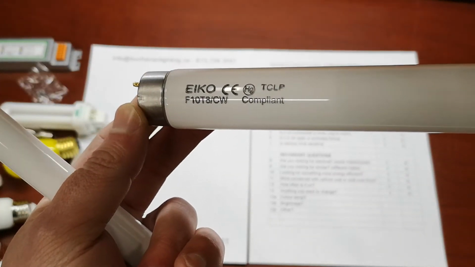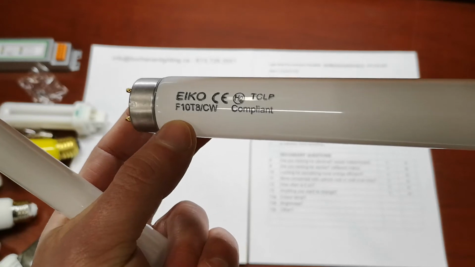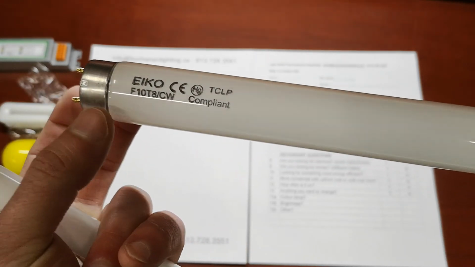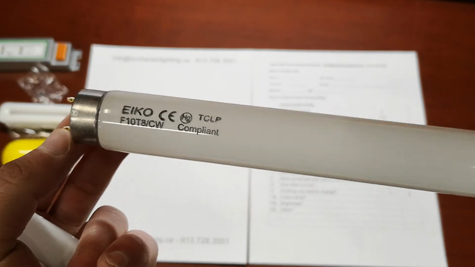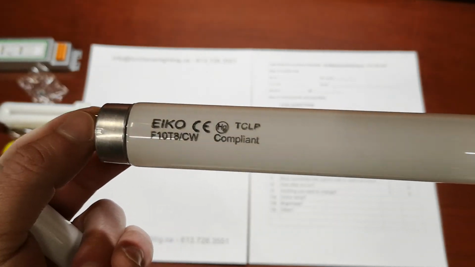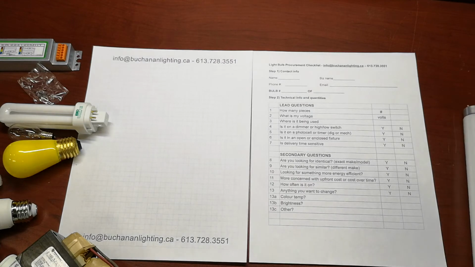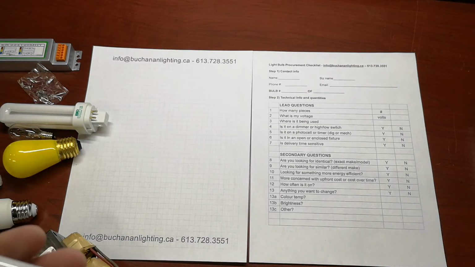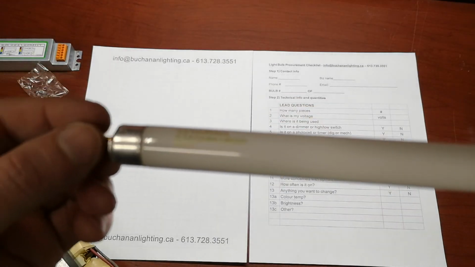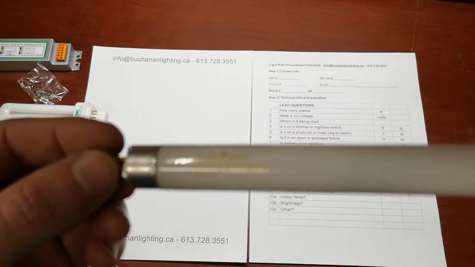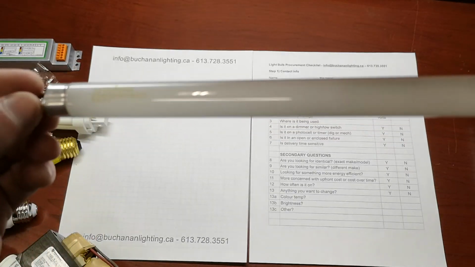So there is an F10 T8CW. That type of coding usually comes right at the very end of the tube, by the socket, by the prongs. And so that's a T8 variant. T stands for tubular, and the number that comes after is the amount of 1/8 of an inch in diameter. You don't need to know that, but I'm saying that's what the T's are for. Now, is this one you're going to catch?